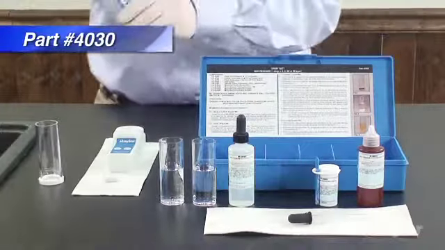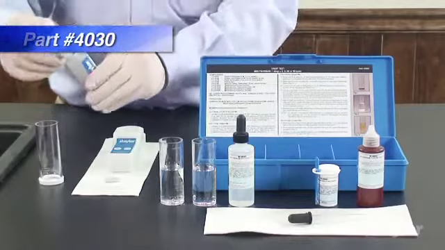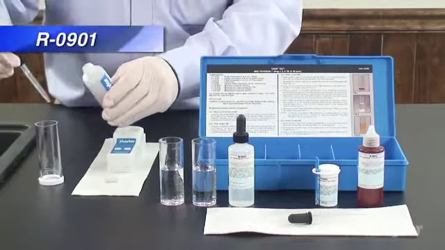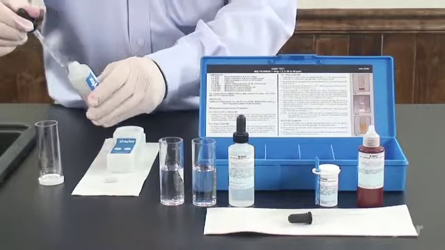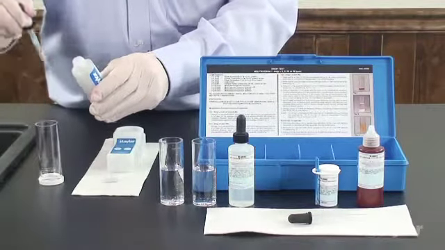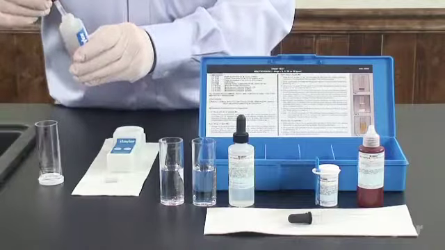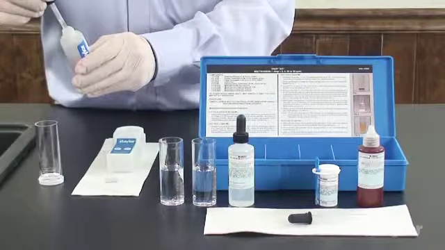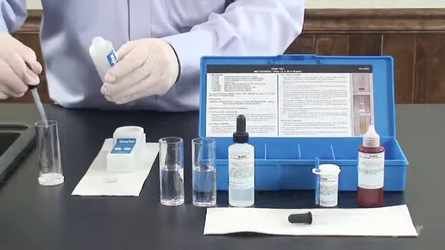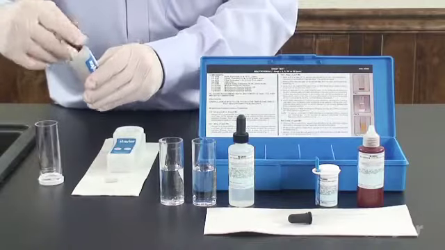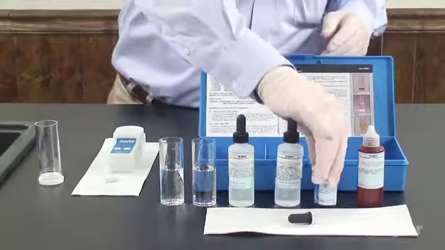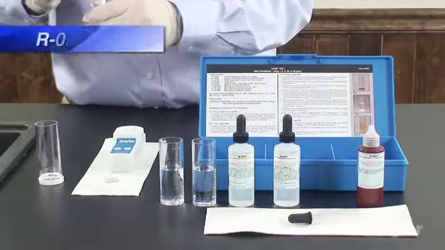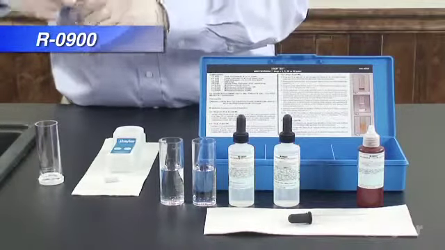Using a separate 1 milliliter pipette, add 2.5 milliliters of molybdenum indicator solvent to the third 25 milliliter sample tube. And then add 5 level dippers of molybdenum indicator powder.